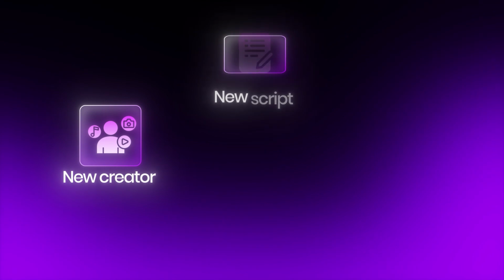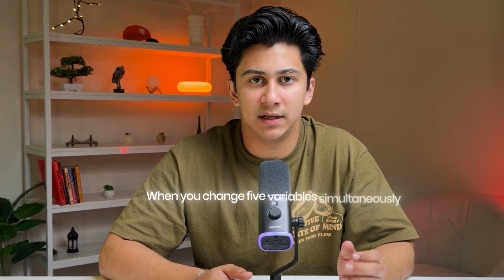Before we get into the components, I need to explain exactly why this framework exists. Most brands try to improve content by doing what feels logical. When a video doesn't perform well, they change practically everything. New creator, new script, new angle, and even a new hook. They do this because they don't have an idea of what went wrong. And that's the problem. When you change 5 variables simultaneously, you don't learn anything. You can't isolate what moved the needle because you essentially moved everything.